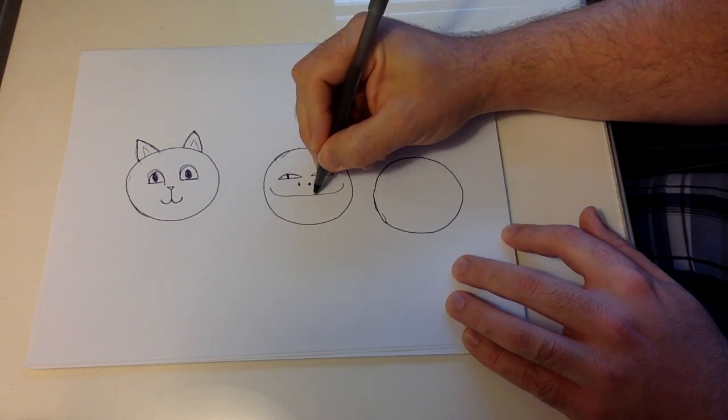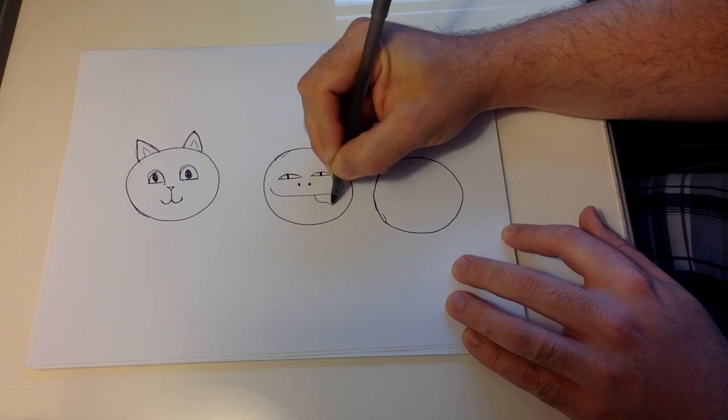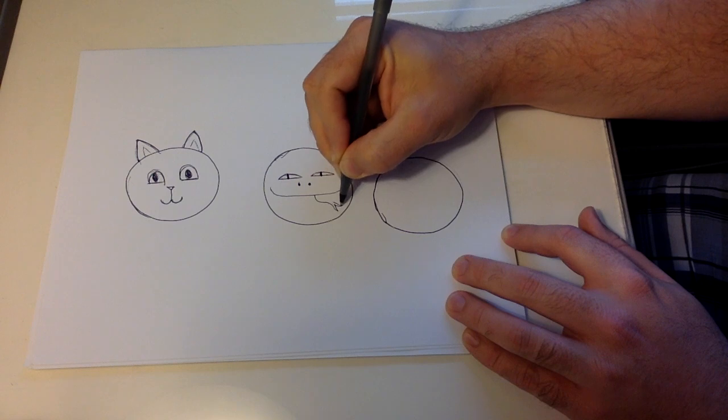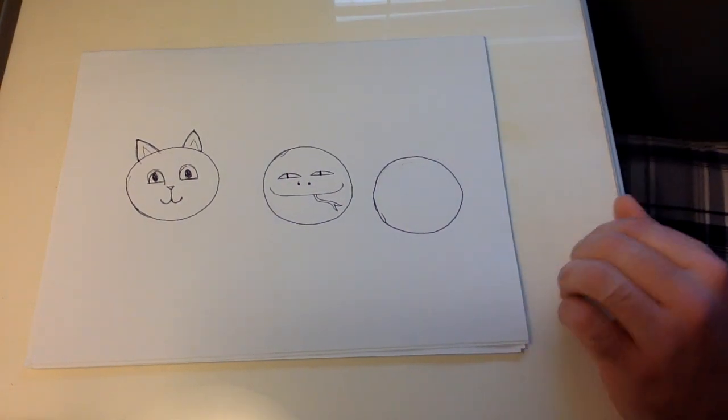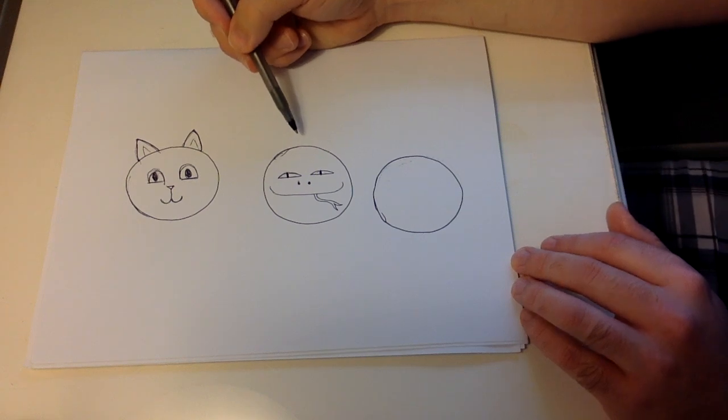And then I'm going to start with the mouth, kind of like a big wide smile. And then I think I want to put his tongue out to the side. So his tongue kind of waves out like this, has two sharp points at the end, comes right back up into there. Okay, this is going to be our snake.